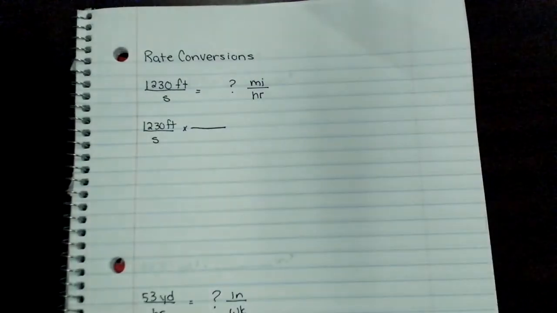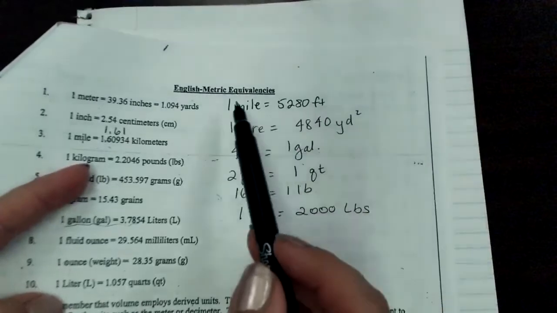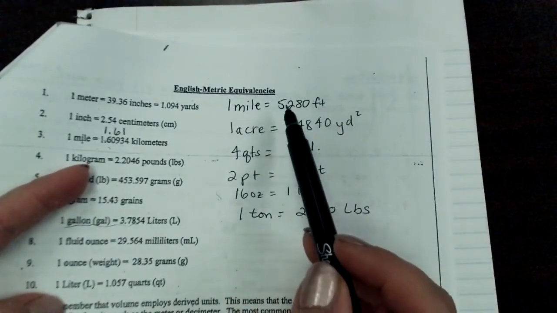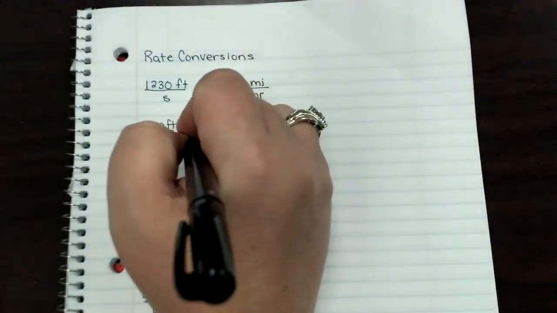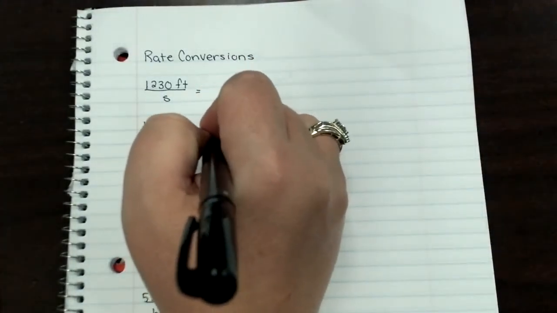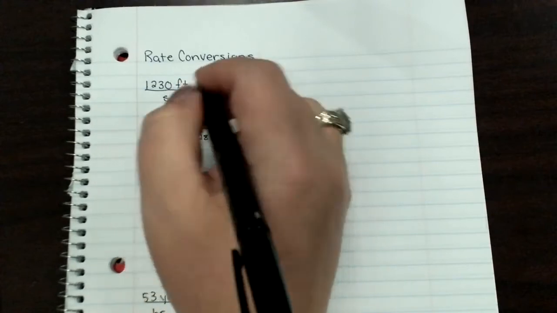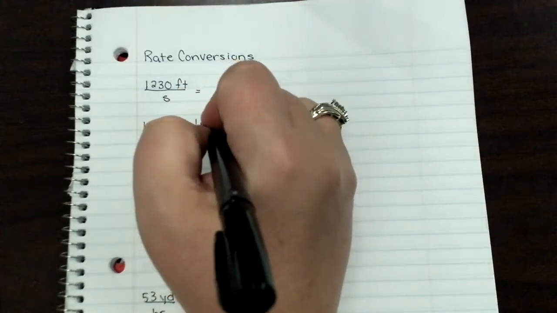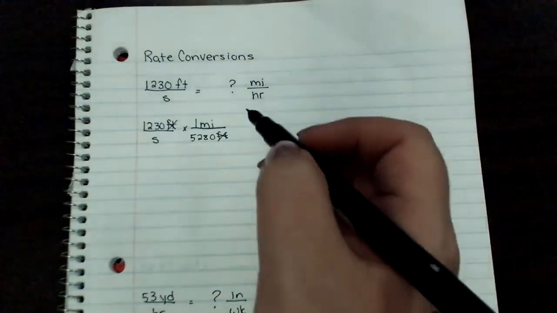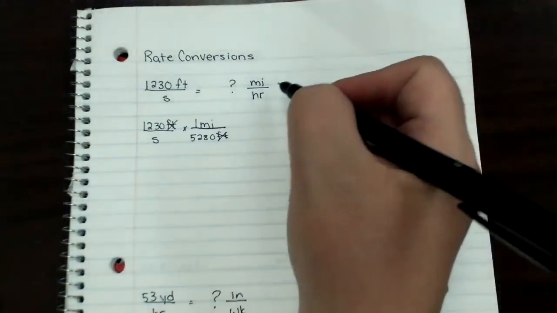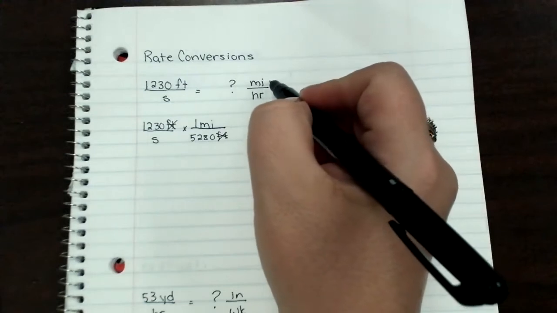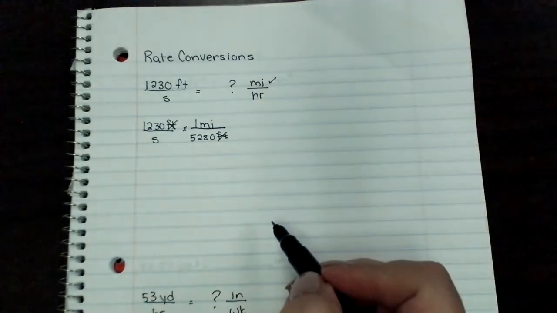And if you look at your conversion chart, you'll see that 1 mile is equal to 5,280 feet. So I'm going to go in and put this in, and I'm going to put feet on bottom because I have to be able to cancel out feet. And then I'm going to put 1 mile on top. So I've gotten rid of feet, and I've been left with mile, which is one of the things I'm looking for. So I'm done with that.